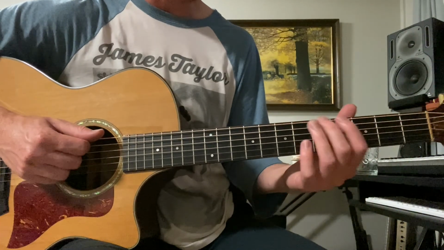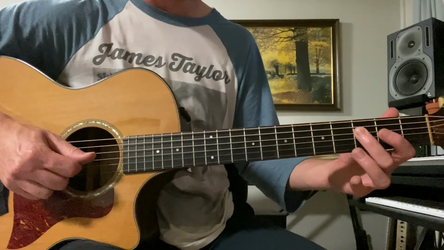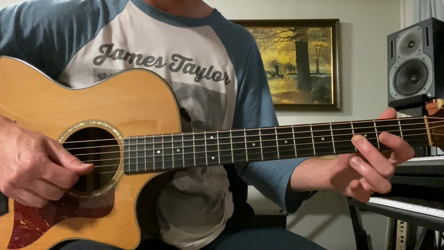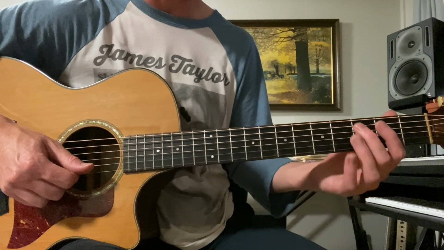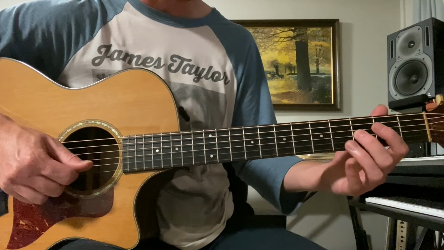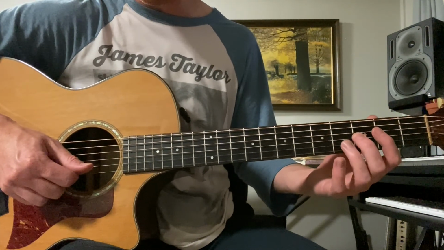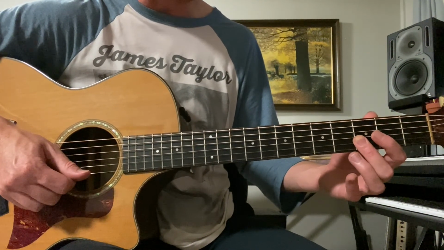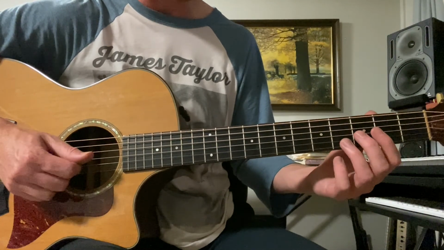So that's one thing you need to understand about the circle of fourths, that a lot of times you can go to the next string. Now, if I were going to the 2nd string, I couldn't do the 3rd fret anymore because of the tuning, so I'd have to go to the 4th fret.